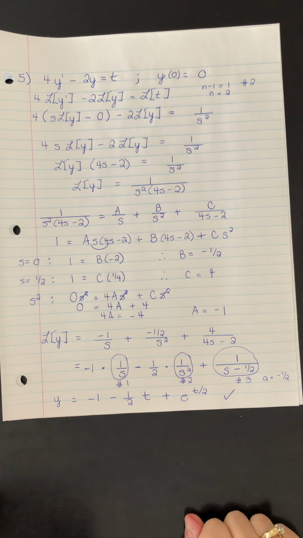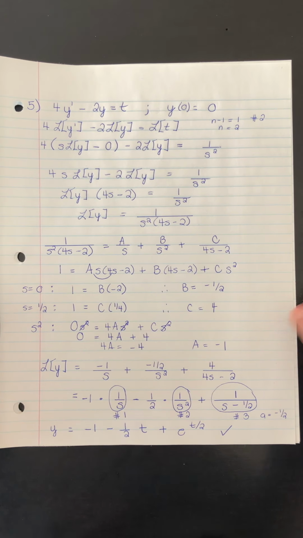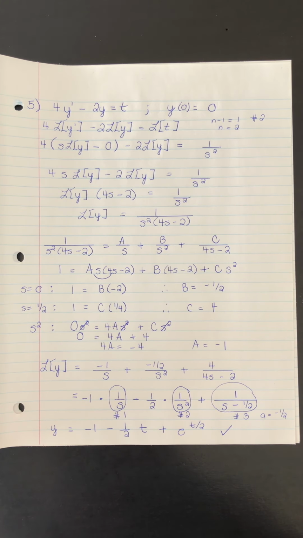Okay, so 5 examples in total were presented today. The last 2 required the method of partial fractions. Please, please, please start practicing solving these questions.